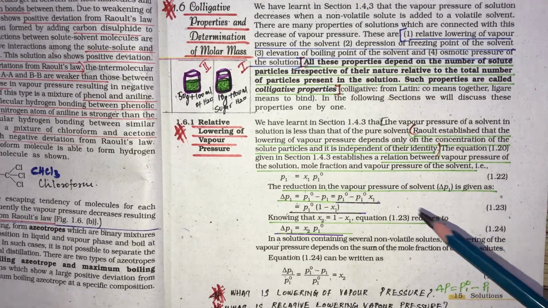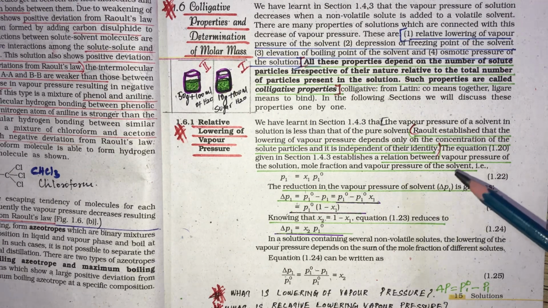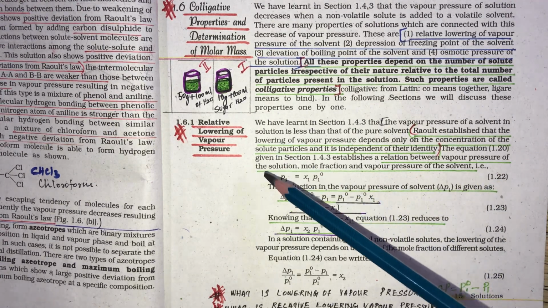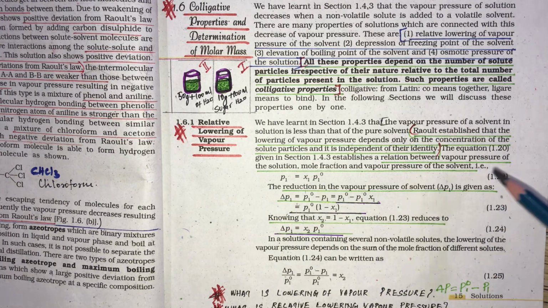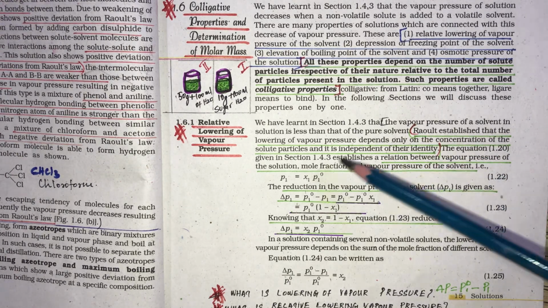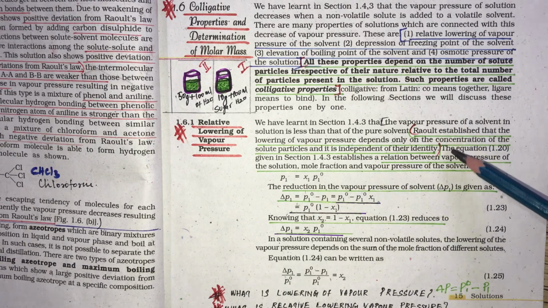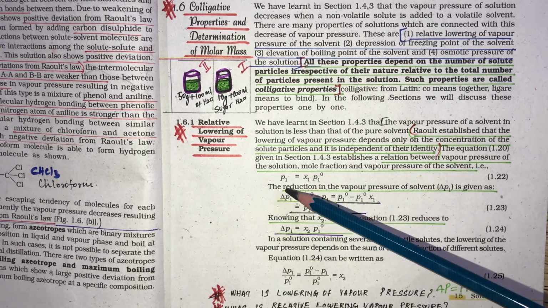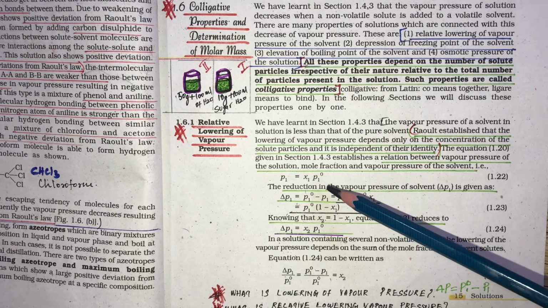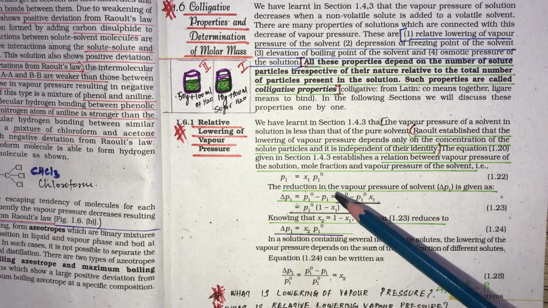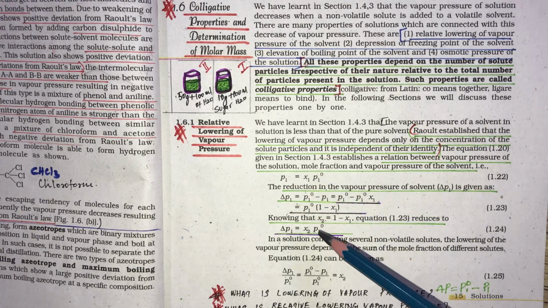The scientist Raoult established a relationship for the relative lowering of vapor pressure. How is the relative lowering of vapor pressure directly related to the solute particles present in it? Here the relative lowering of vapor pressure depends upon the concentration of the solute particles and is independent of their identity. So the vapor pressure of the solution is directly proportional to the mole fraction of the solvent and the vapor pressure of the pure solvent.